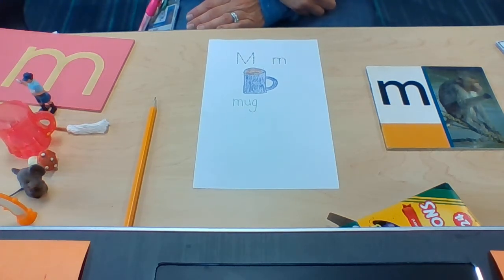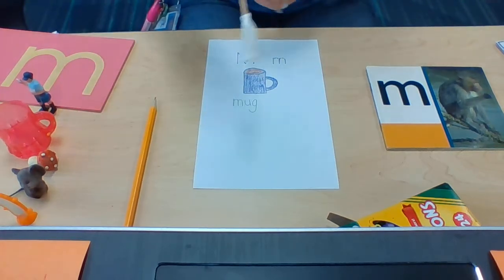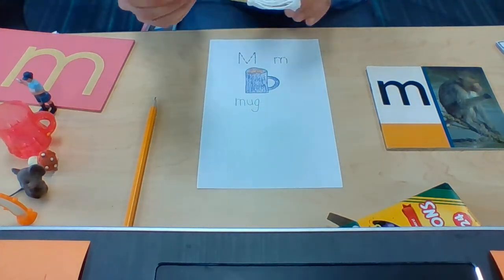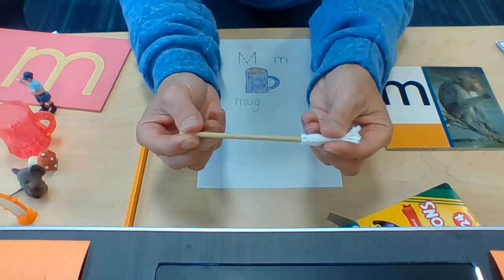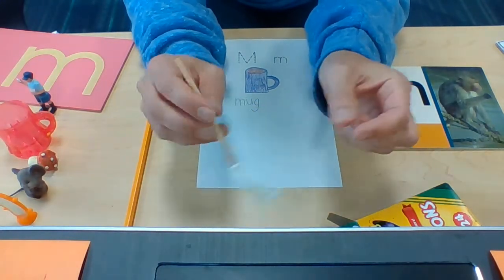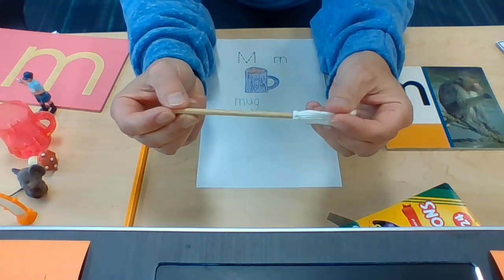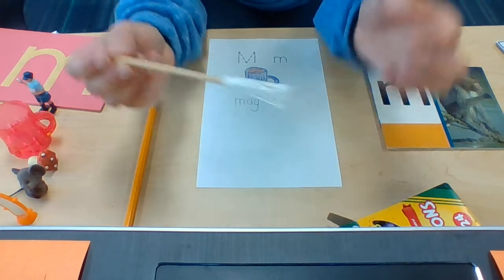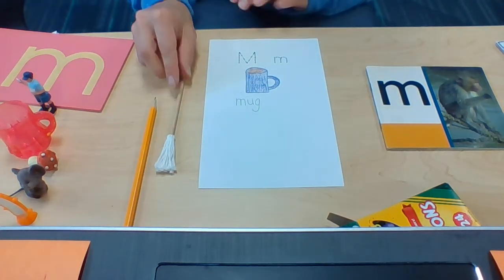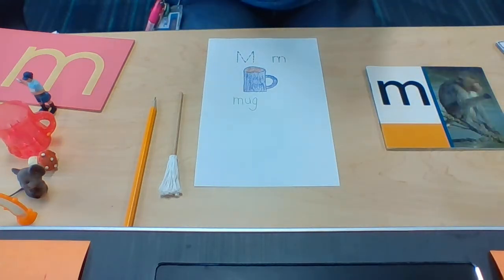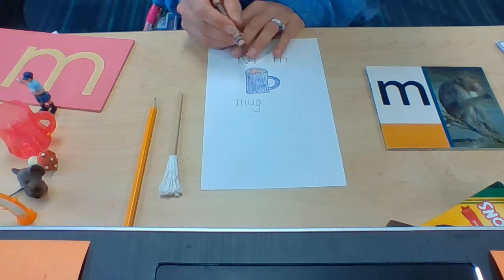The next thing that we are going to draw is a mop. Do you have a mop at your house? What do you use mops for? Yes, you would use a mop to clean up a wet spill on the floor. We have a mop in our classroom. So mops usually have a wooden handle. So wood is brown. Please get out your brown.